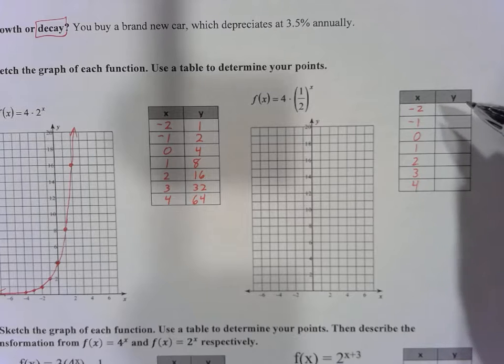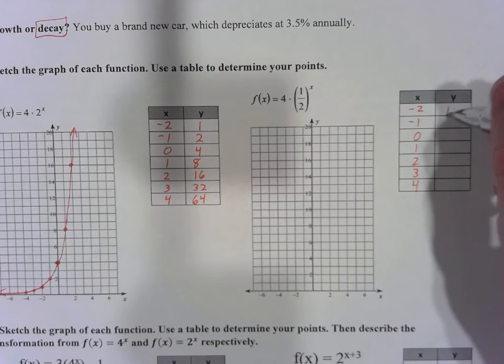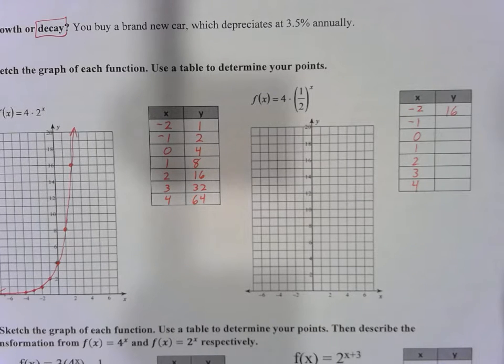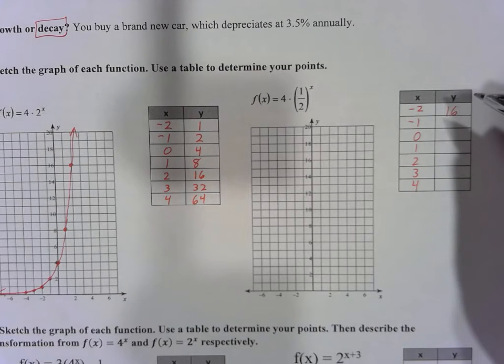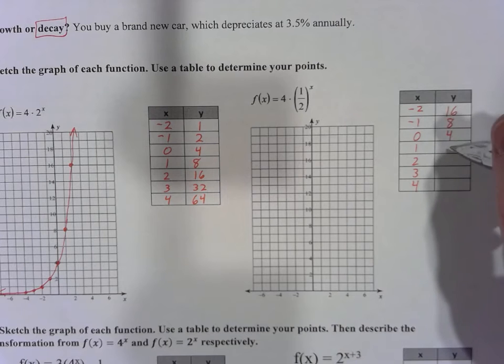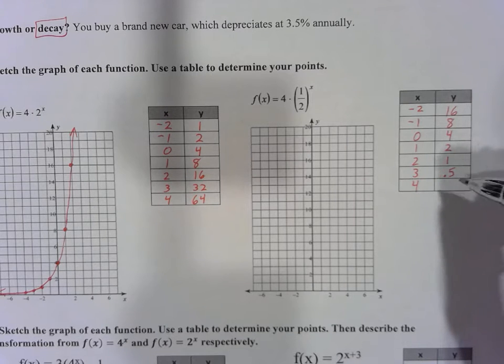When I put in -2, I'm going to get 16. -1 is 8, 0 goes with 4, 1 goes with 2, 2 goes with 1, 3 goes with 0.5, and 4 goes with 0.25.